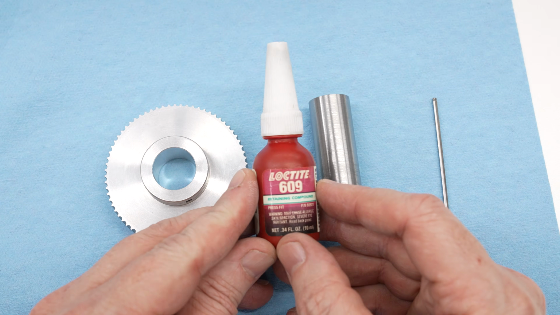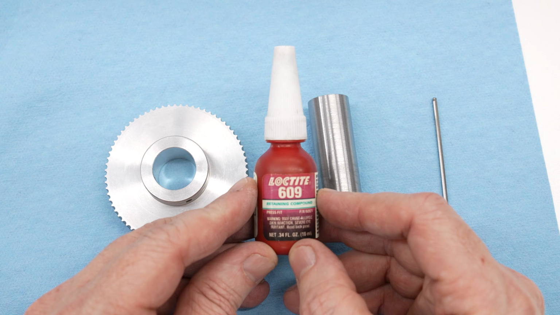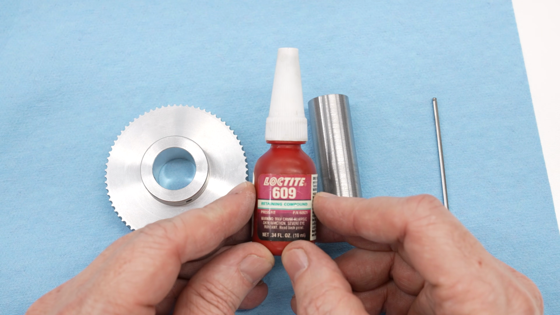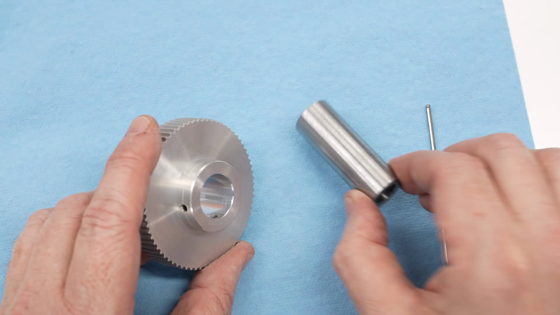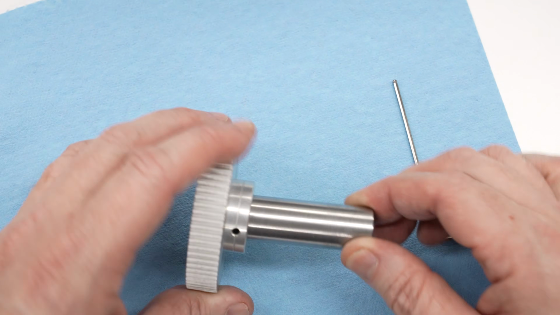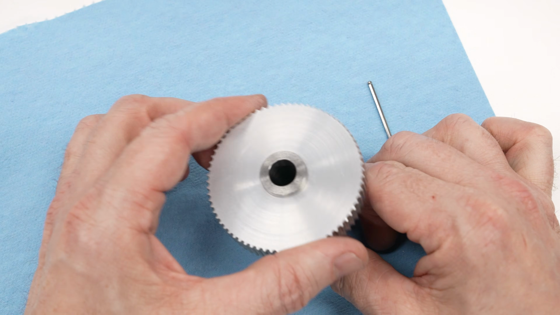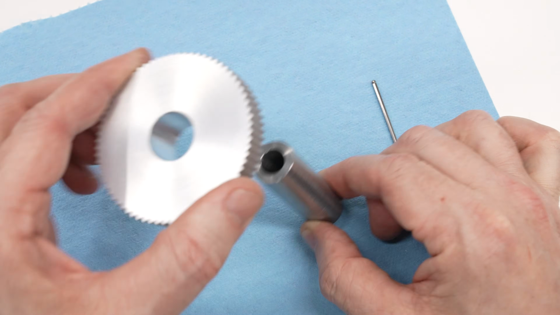Just like we did with the other adapter, we're going to assemble this with Loctite 609. This is a retaining compound intended for slip fits, and we should have just enough clearance in here to make this a really nice, solid connection.